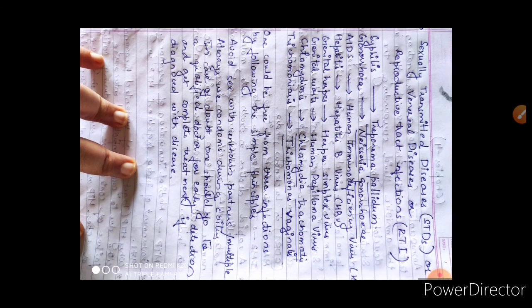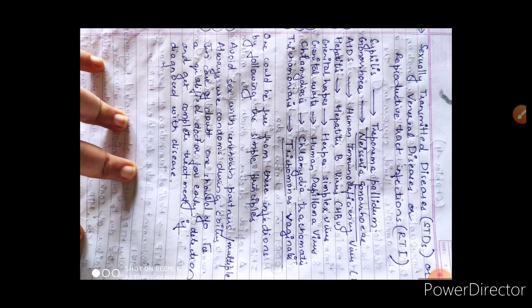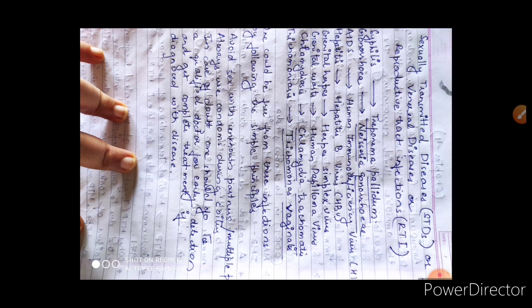You should always use a contraceptive, that is condoms, during coitus, and in case of any doubt you should go to a qualified doctor for early detection and get complete treatment if diagnosed with a disease. Anybody can get diseases in the body, so there is nothing to worry or be embarrassed about regarding diseases of the reproductive tract.